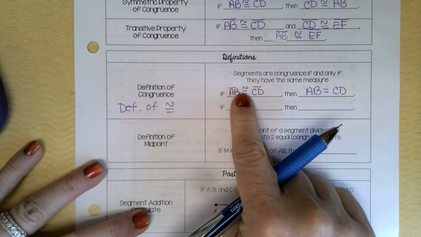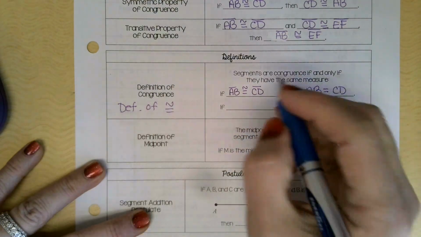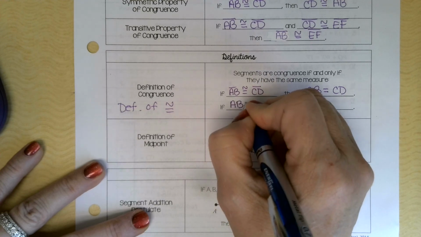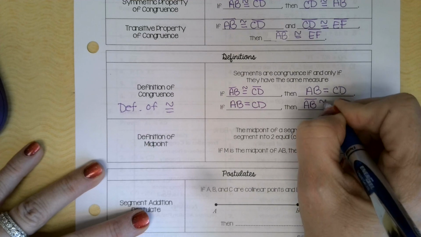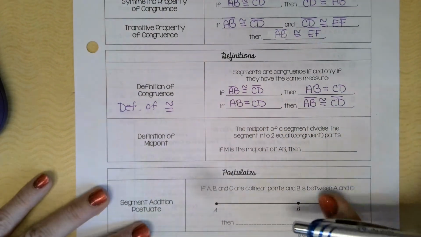So if we switch from congruent to equal or equal to congruent, then we're going to write definition of congruence in our proof. Likewise, it doesn't matter which way we're going. If we go from equal to congruent, then we write definition of congruence.